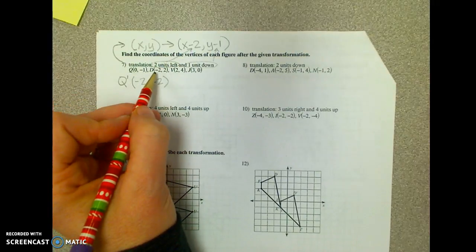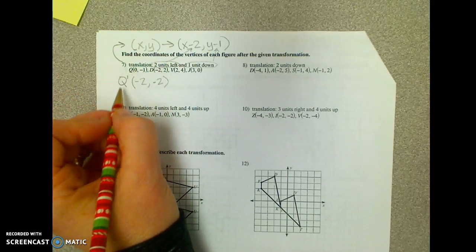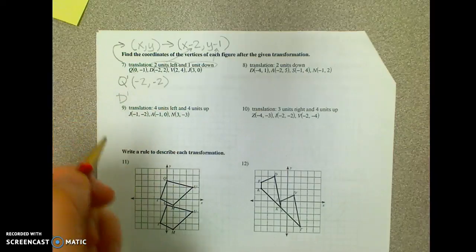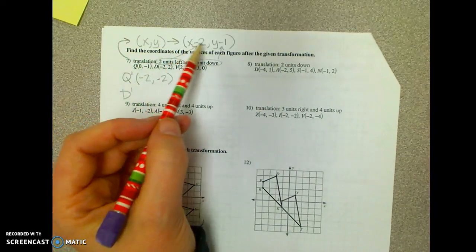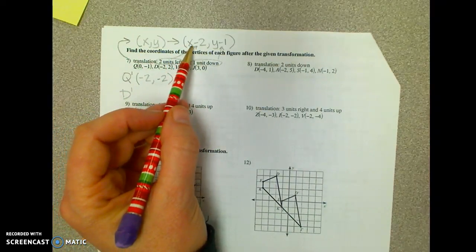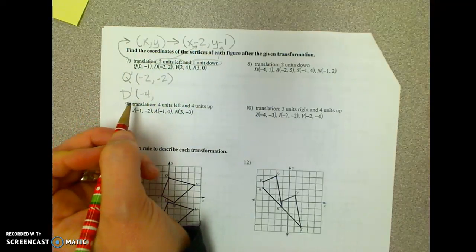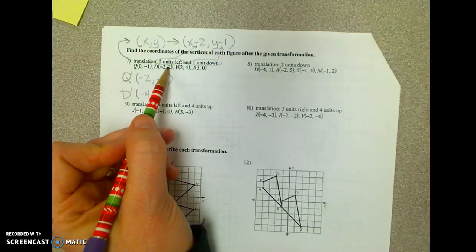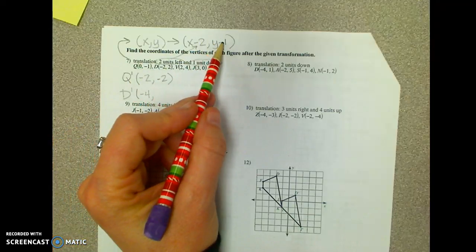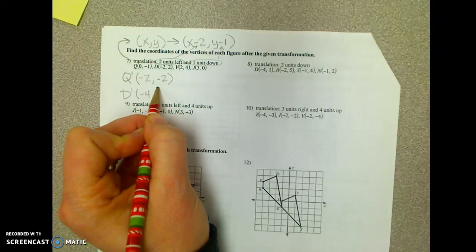Point D was at (-2, 2), so for its new location D prime, I'm going to apply this rule. So negative 2 minus 2 is negative 4, and then positive 2 minus 1 is 1.